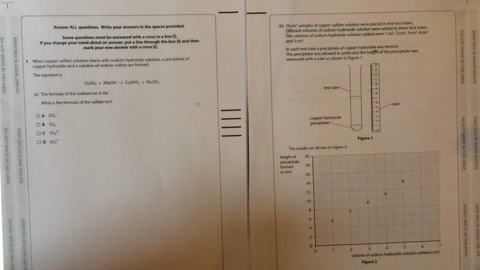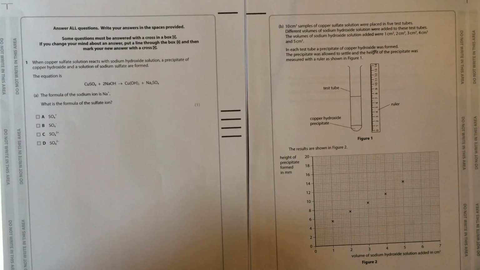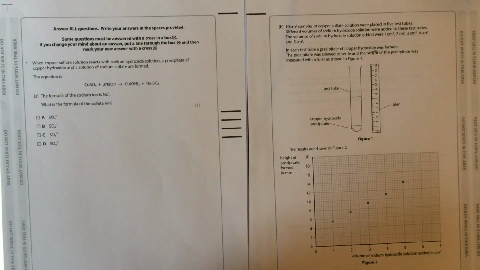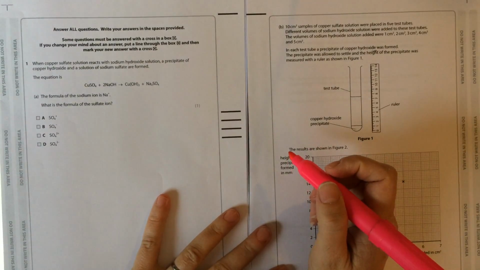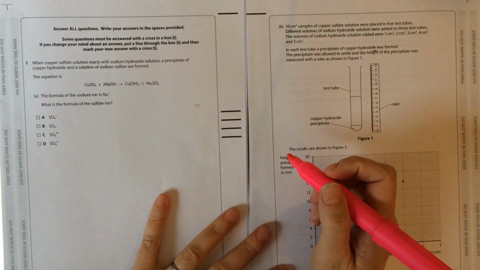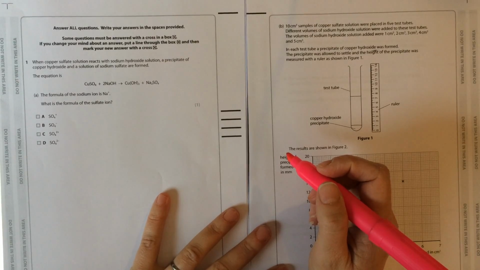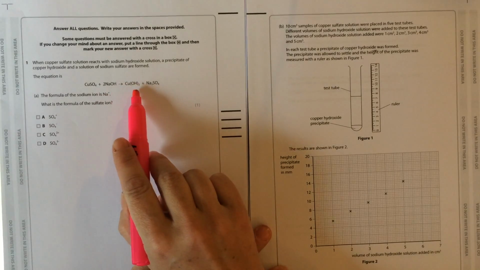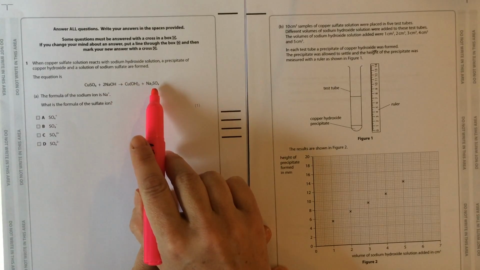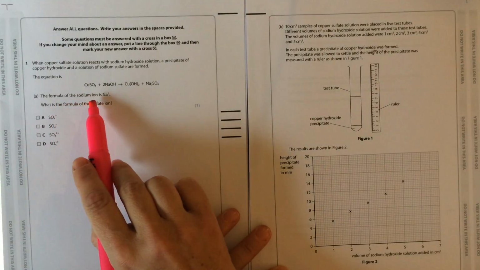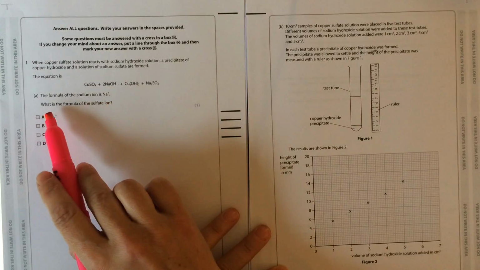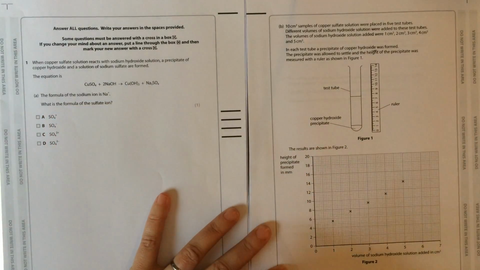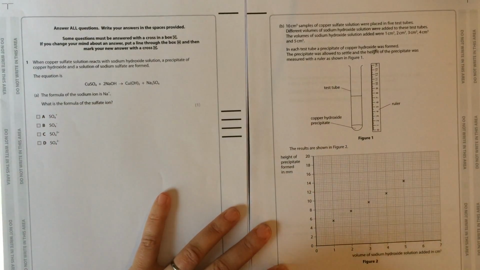Question 1. When copper sulfate solution reacts with sodium hydroxide solution, a precipitate of copper hydroxide and a solution of sodium sulfate are formed. They've given me the equation: copper sulfate plus sodium hydroxide makes copper hydroxide plus sodium sulfate. The formula of the sodium ion is Na+. What is the formula of the sulfate ion?